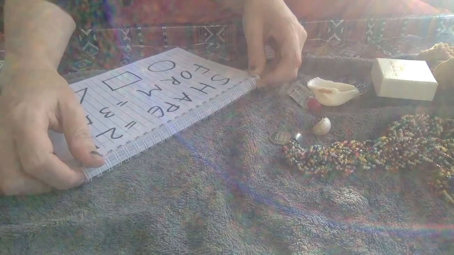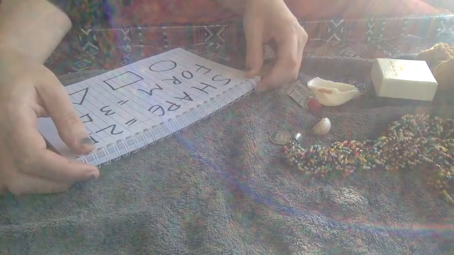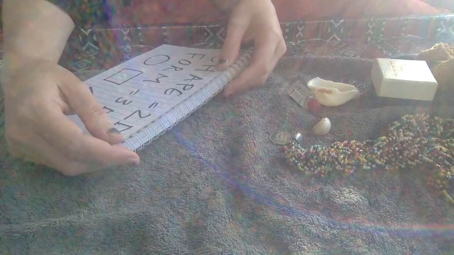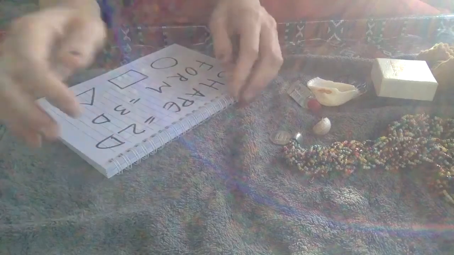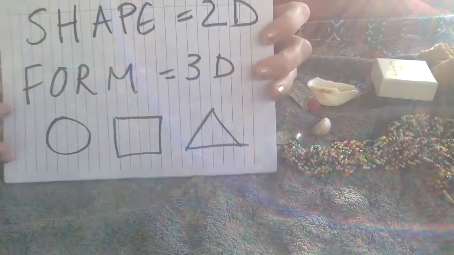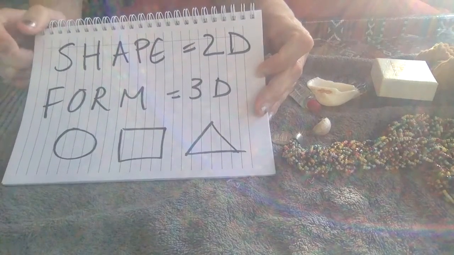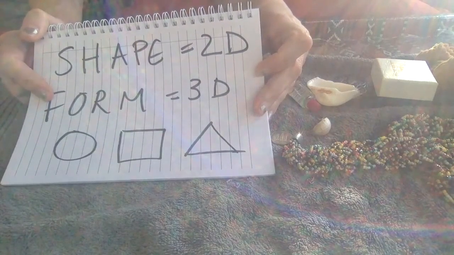For your sculpture project, you're going to be doing something that's three-dimensional instead of two dimensions. So far this semester we've only done two dimensions. Drawing, painting, printmaking, all 2D. So now we're going to talk about three dimensions. A shape is two dimensions, a form is three dimensions, okay?